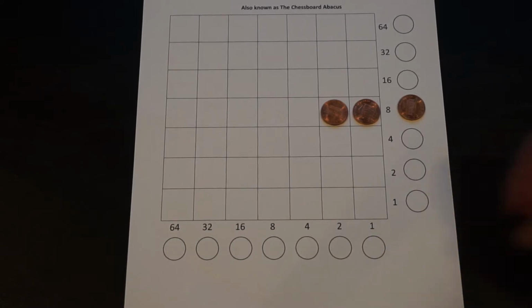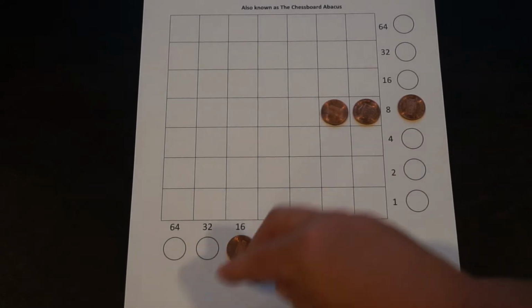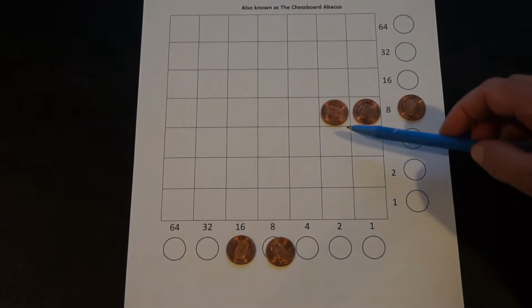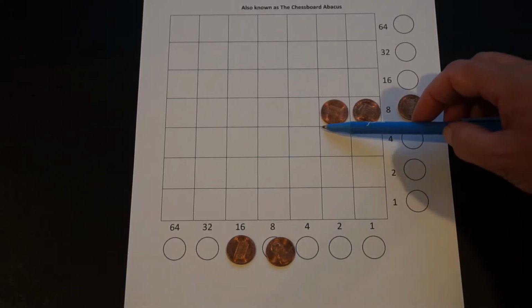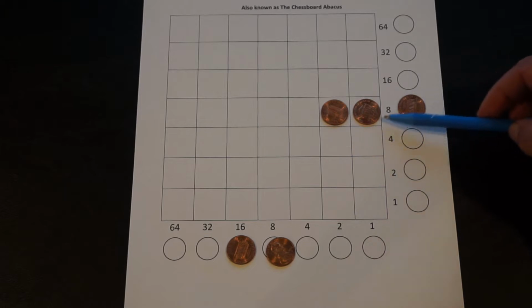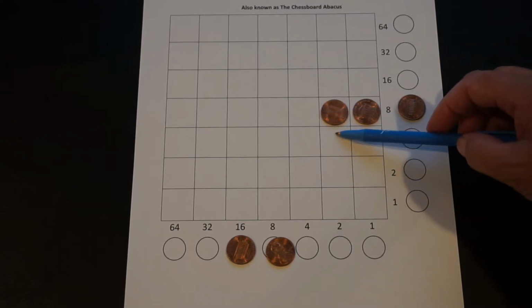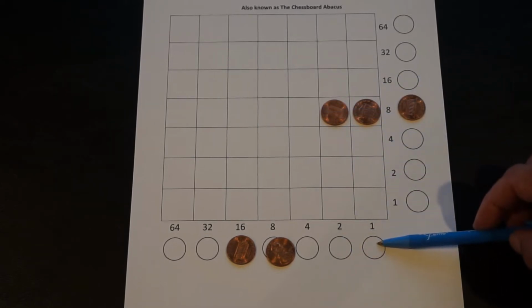Remember, we started with a 24 down here. We did this sliding, and the result is read along the bottom of the rectangle that you get in here. So this is 2 plus 1, which is 3.